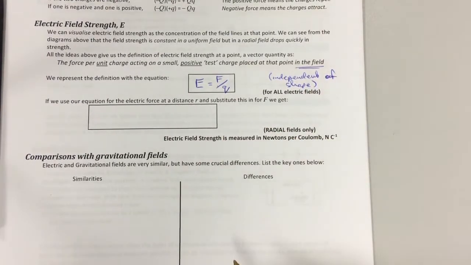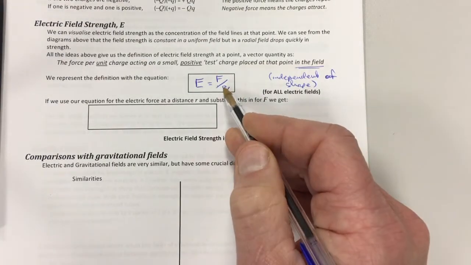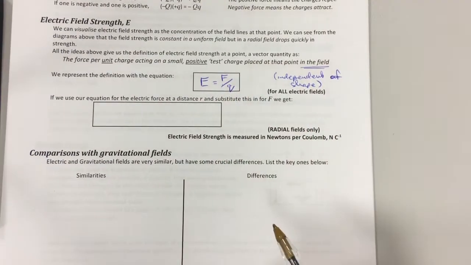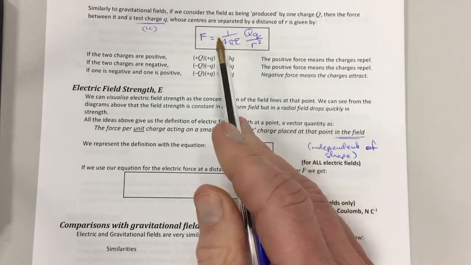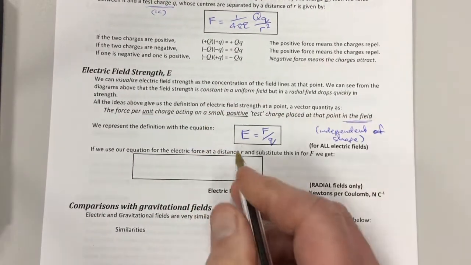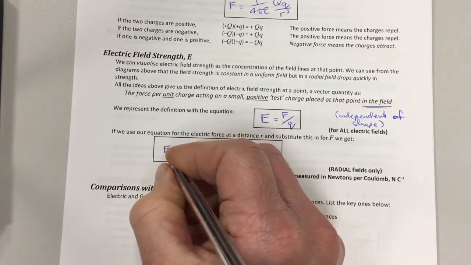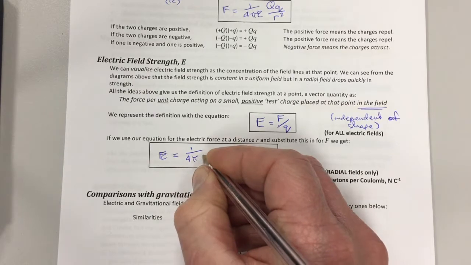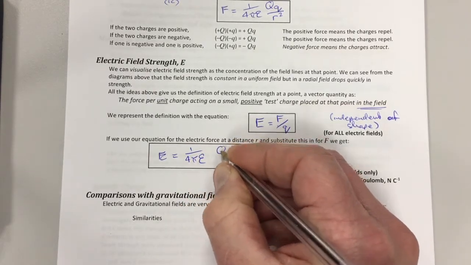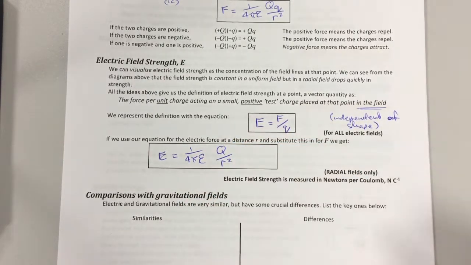So the force that you can measure depends on that charge, but it depends mainly on the field, which with a little bit of simple mathematics means that the field strength equation, again, F and E look similar, be careful, E is, again in the data book, 1 over 4 pi epsilon Q over R squared.